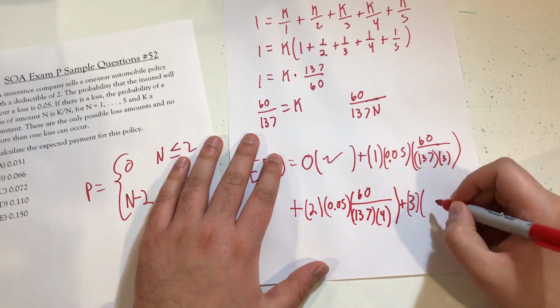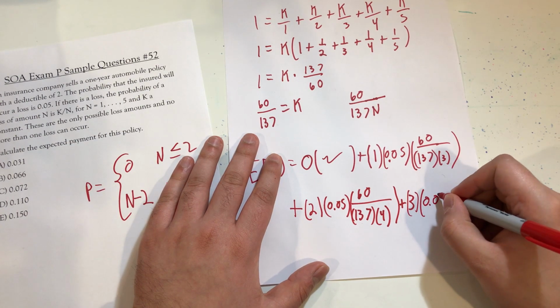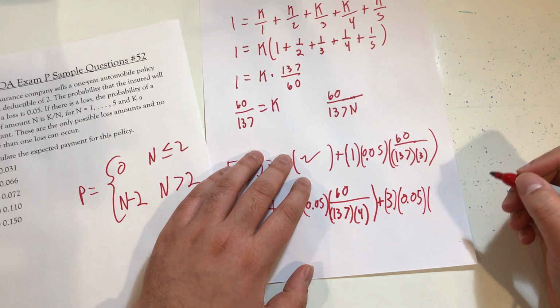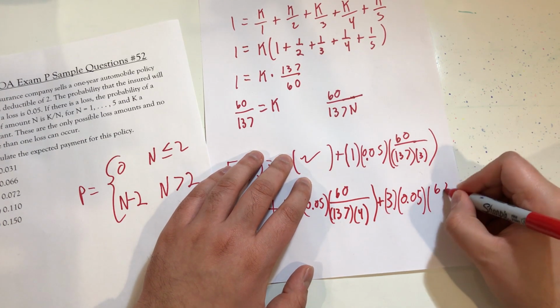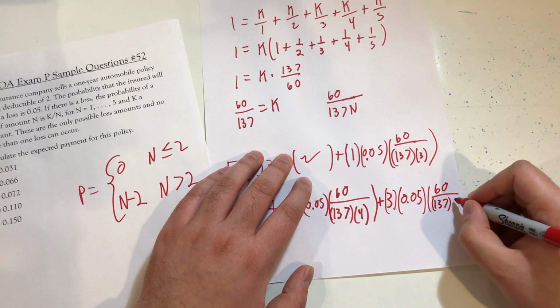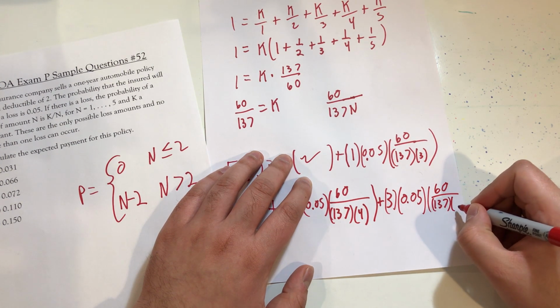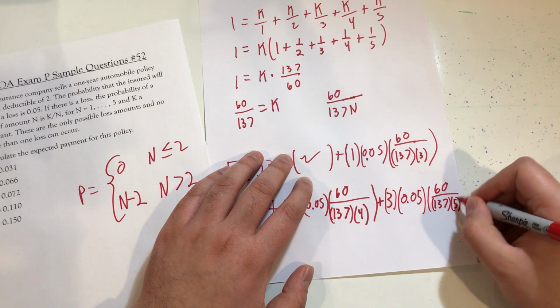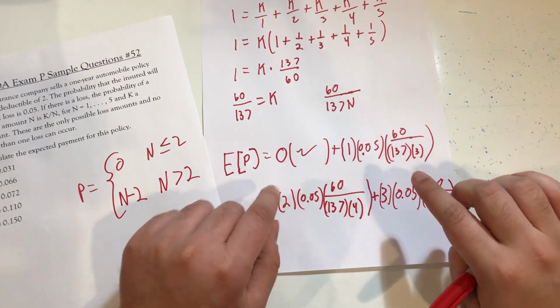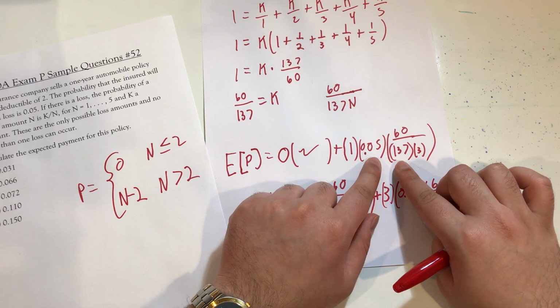So that's going to be the probability of having a loss, and then multiplied by the probability, given that I have a loss, of having a loss amount of 5, which is 60 over 137 times 5.